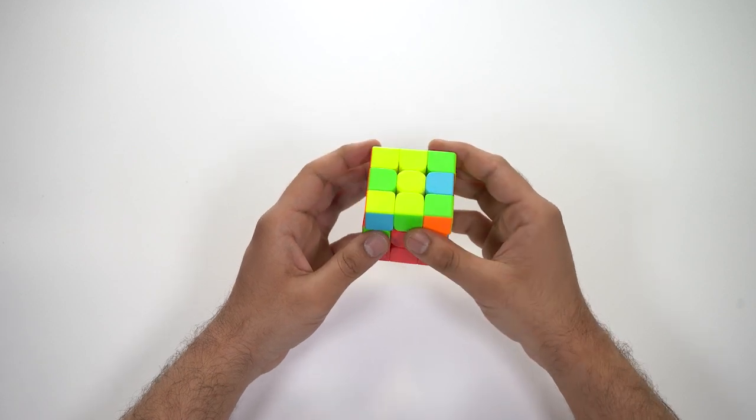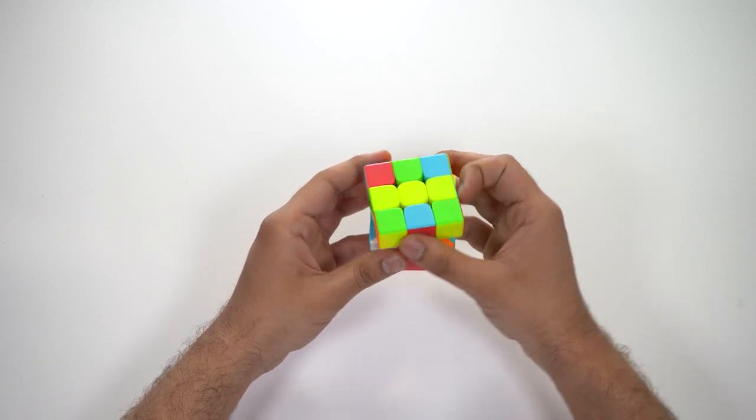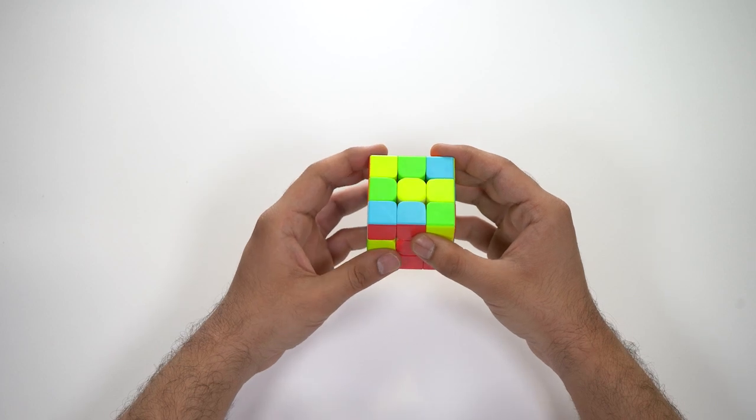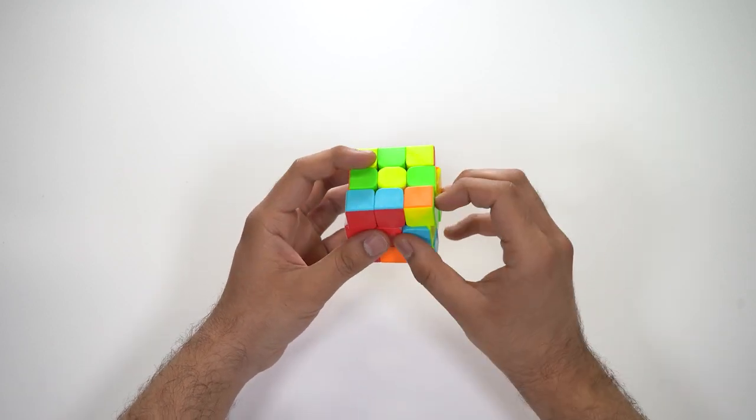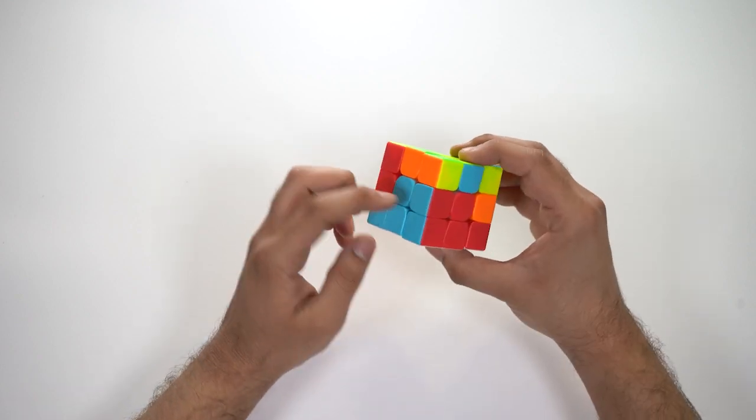So we perform this algorithm. U prime, L prime, U, L, U, F, U prime, F prime. And that solves this edge.